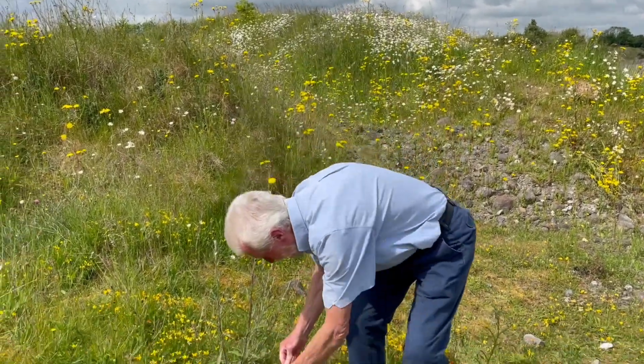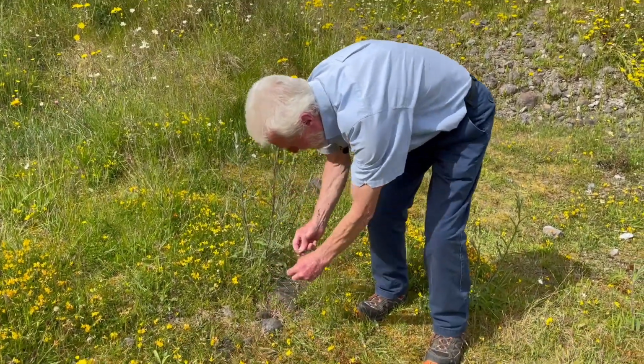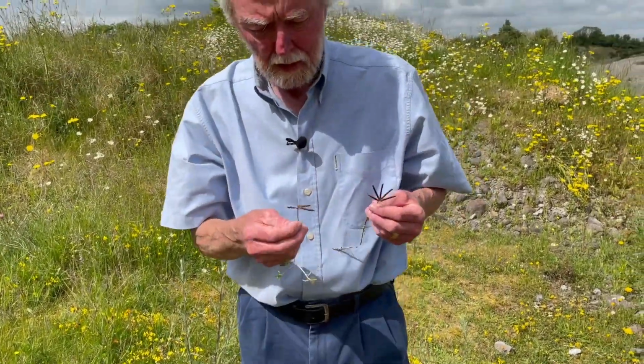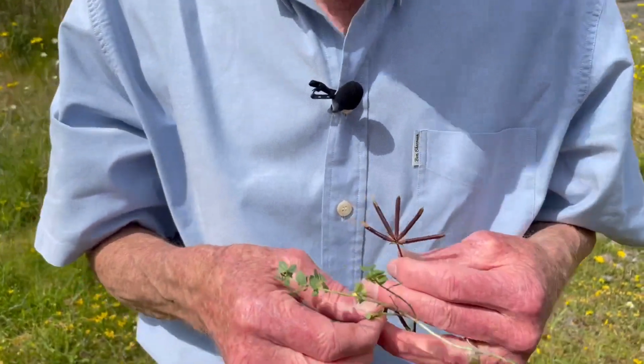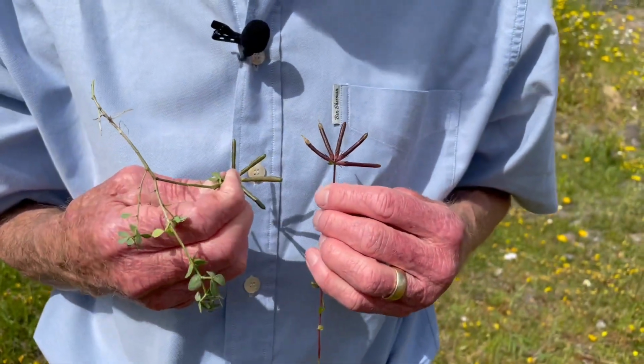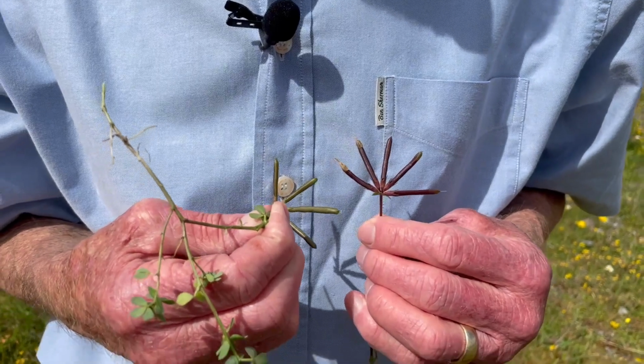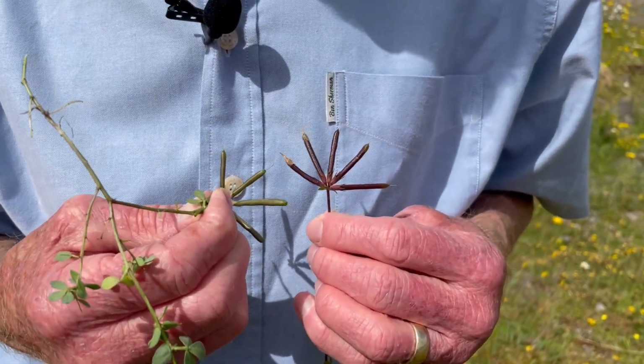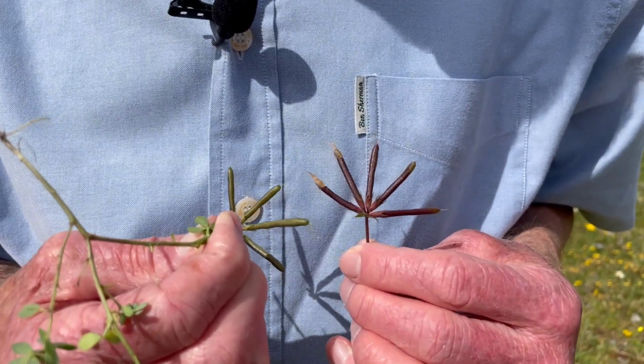As for an explanation of how the plant came by its name of bird's foot trefoil, we need to take a look at the seed pods. Here they are, and as you can see, I don't need to explain any further. The toes even have toenails.